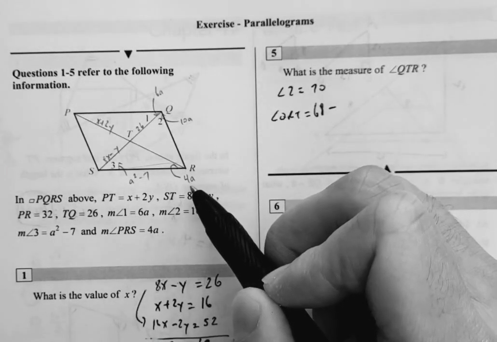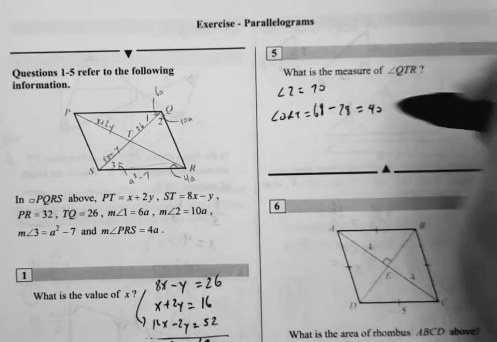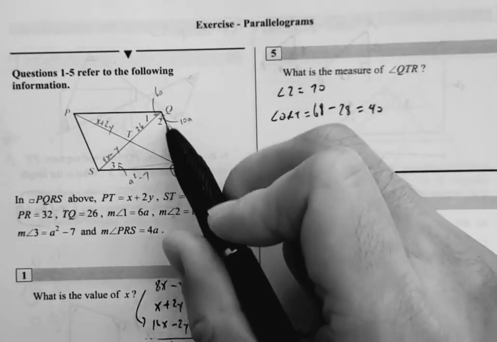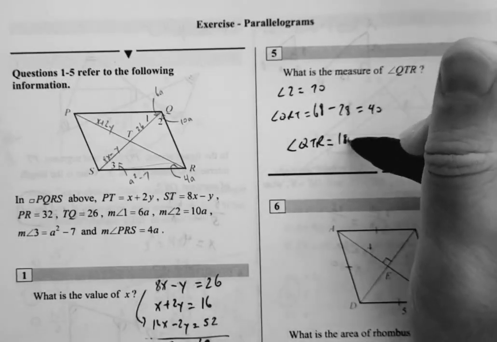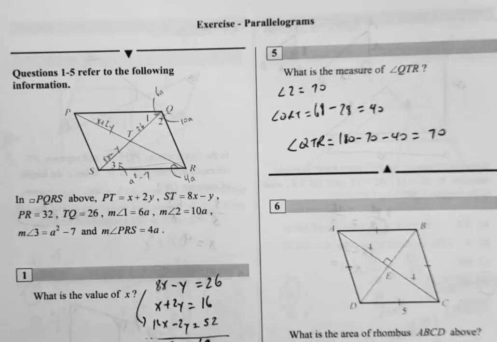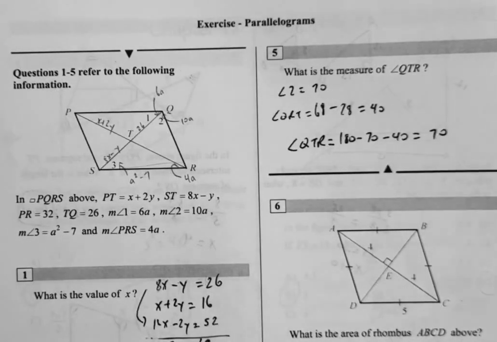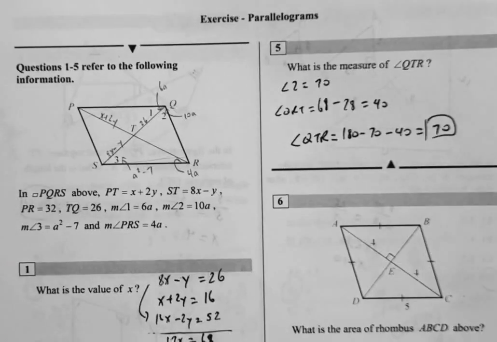A was 7, right? 28. 68 minus 28, that is 40. Okay? So angle QTR is 180 minus 70 minus 40, which is, I think, if I did it in my head, 70 degrees. And yep, that's the answer. Okay? So that's one way to solve this.